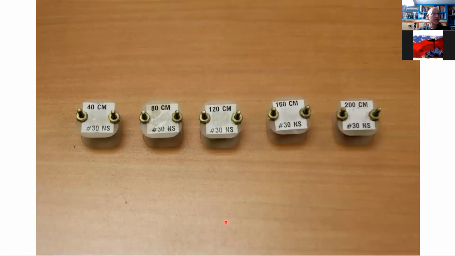And the other is these 5 coils of number 30 NS wire, whatever the heck that is. And so I did happen to take measurements of all 5 of these things, and we'll be able to get the resistivity of whatever it is that this wire is made out of from those measurements. And that's how it'll work.